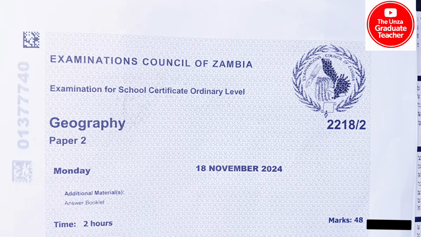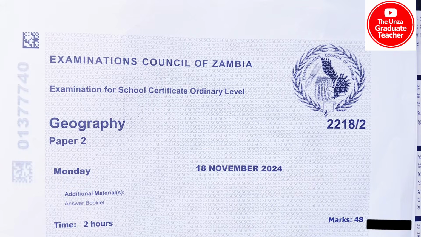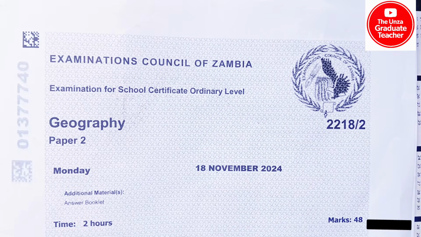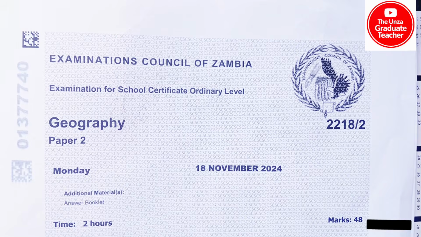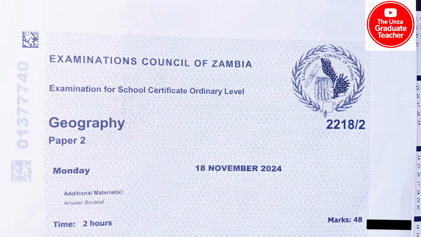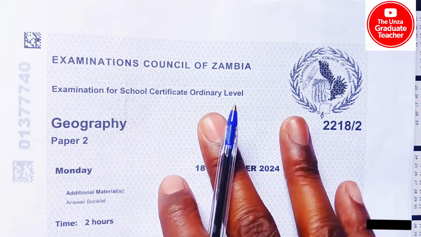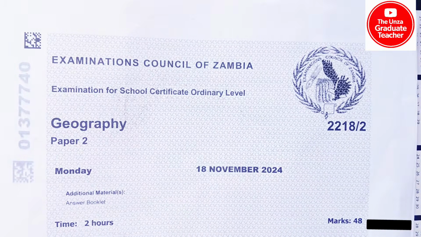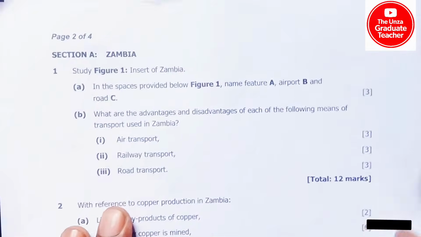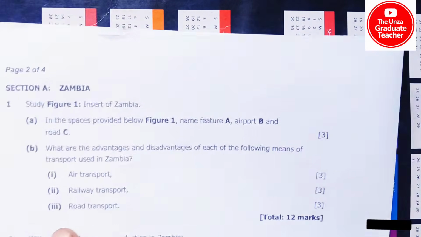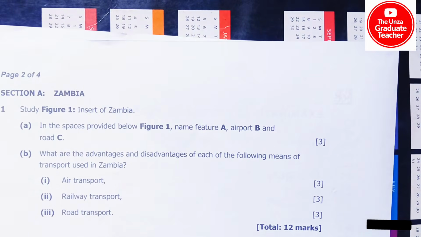In today's lesson, we are going to look at Geography Paper 2, 2024, Section A, Question 1. That's the question we are going to look at today, so I won't waste much of your time. This is the cover page. We are going to go exactly to the question we are looking at today. So this is the question. It was worth 12 marks in total.